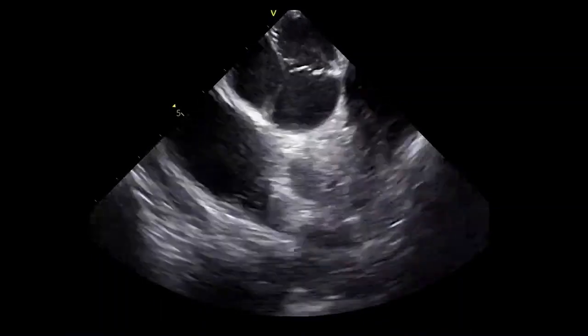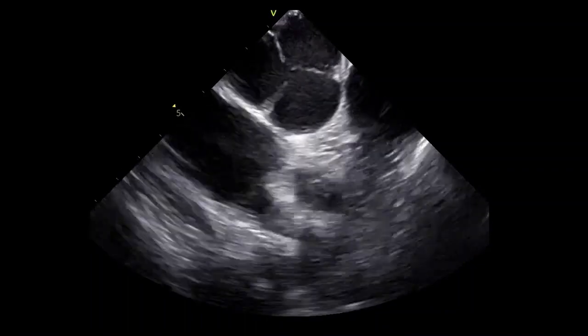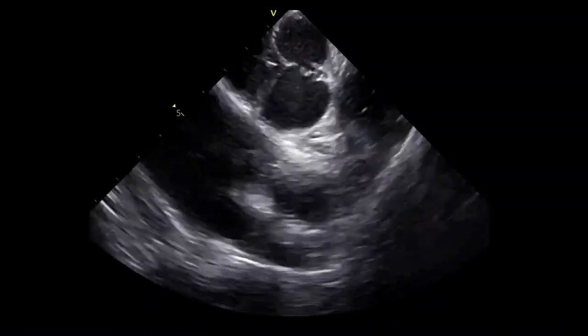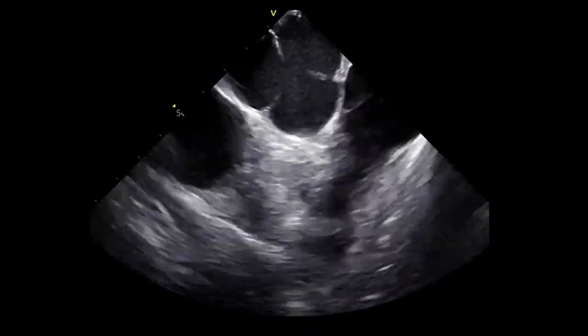This is an important view as it enables visualization of the ridge between the left-sided veins and the left atrial appendage. Proper positioning of the ablation catheter with respect to the ridge is important for successful ablation.